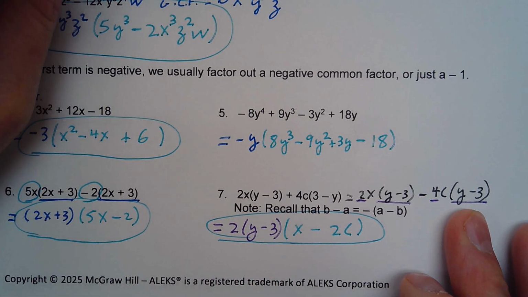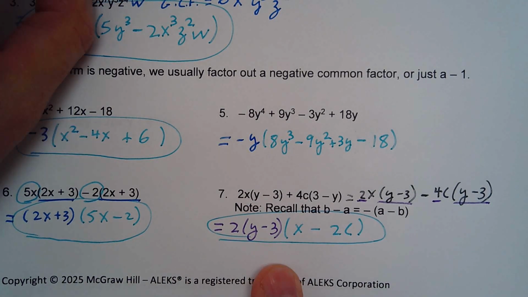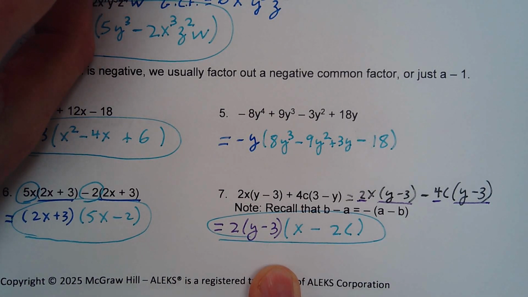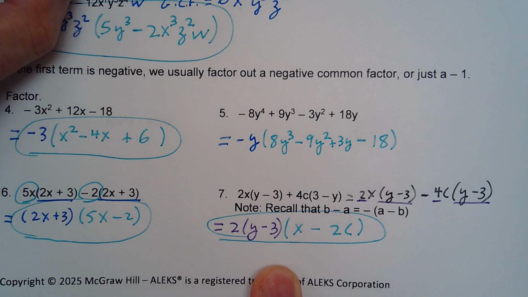This type of thing is going to lead us into the next section where we're going to talk about factor by grouping.